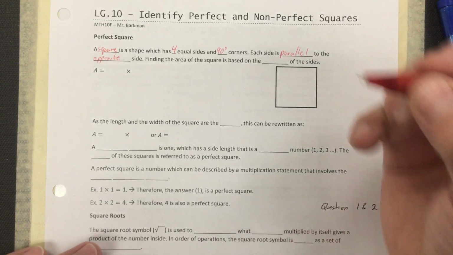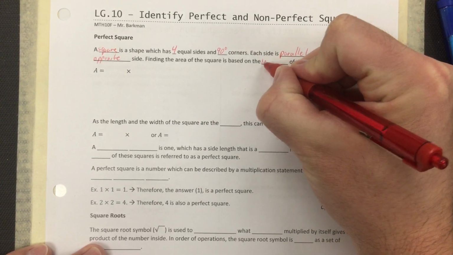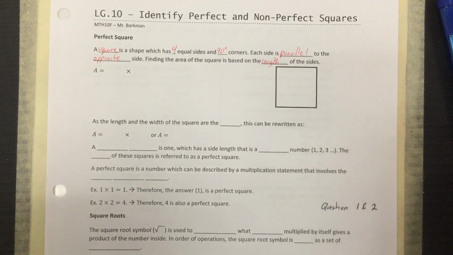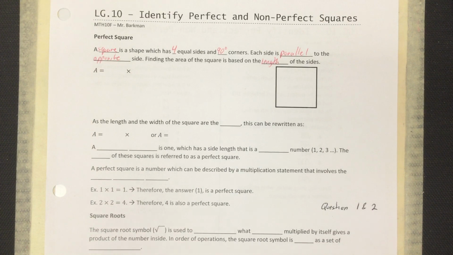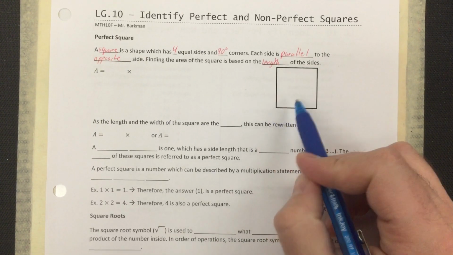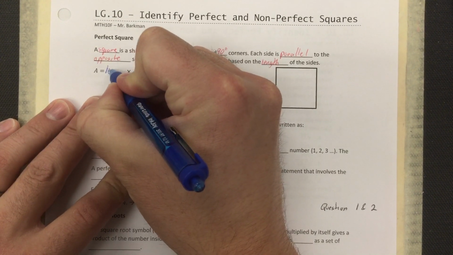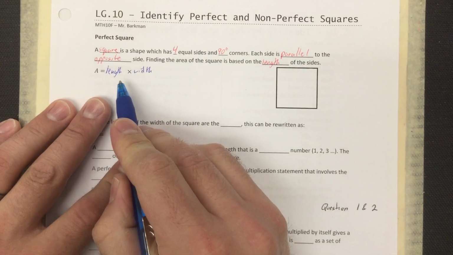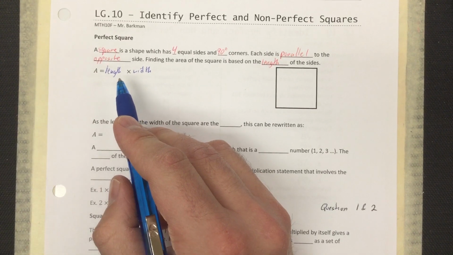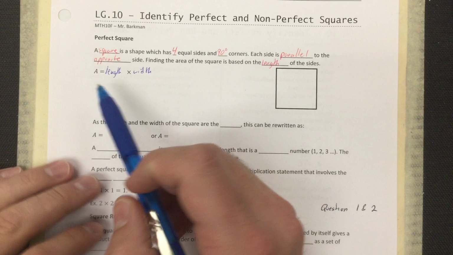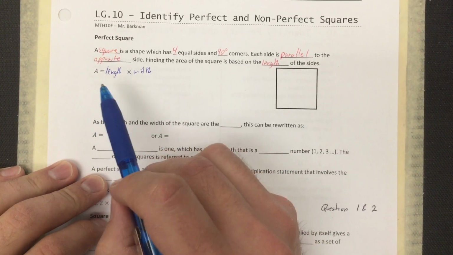Finding the area of the square is based on the length of the sides. Now we're going to get into this in a few more lessons, so it'll be a few weeks before we get to this, but we're going to start looking at how to find area. You might have seen this in the past, but the area of a square is represented by length times width. Now this isn't necessarily a square, this is actually also a rectangle, and a square is a rectangle. Okay, that's an important thing to understand. We'll go through that later on. If you're not sure about it, you can talk to me in class.